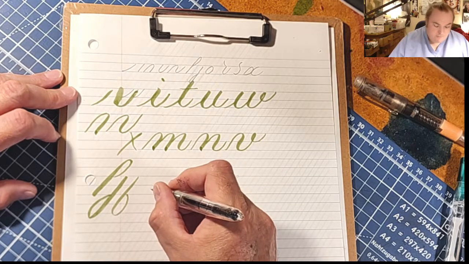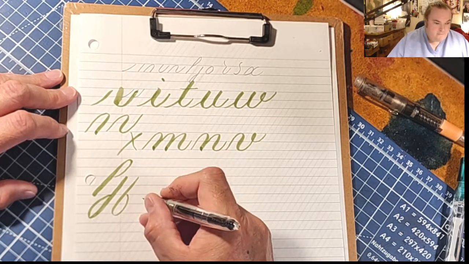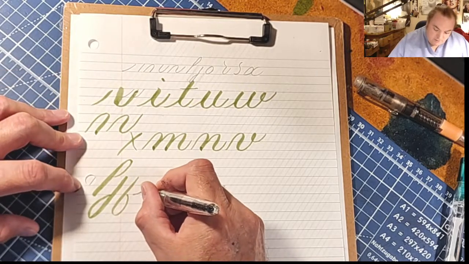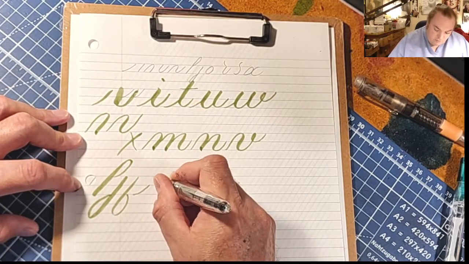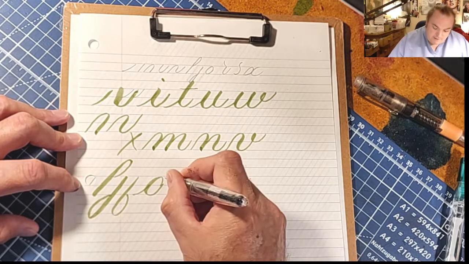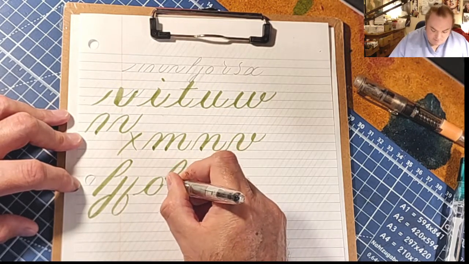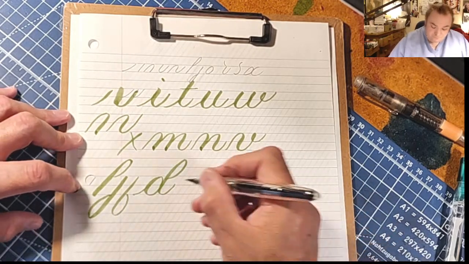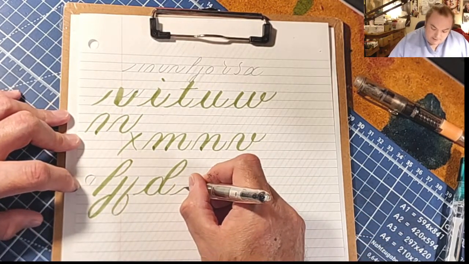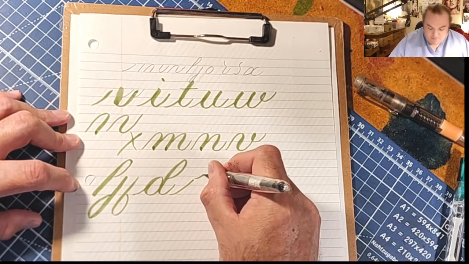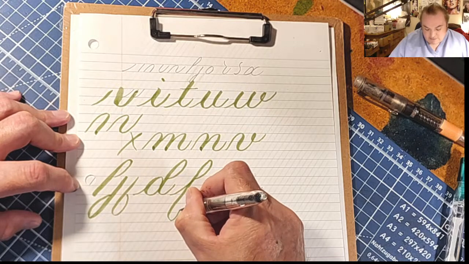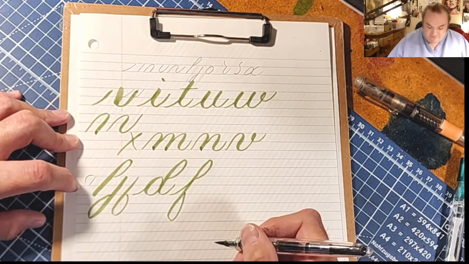So if we did an oval and an ascending stem loop, we would have a D. If we had an upstroke, ascending stem loop into a reverse descending stem loop, we would have an F.